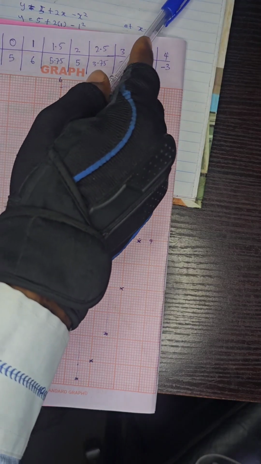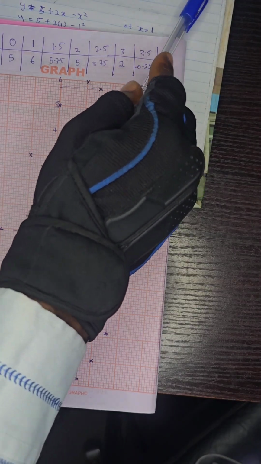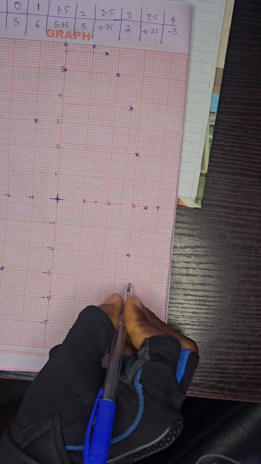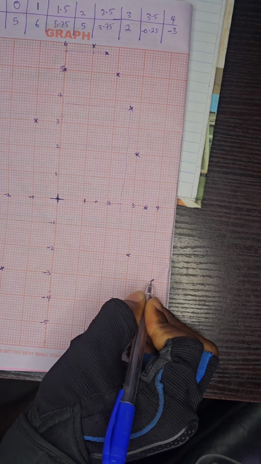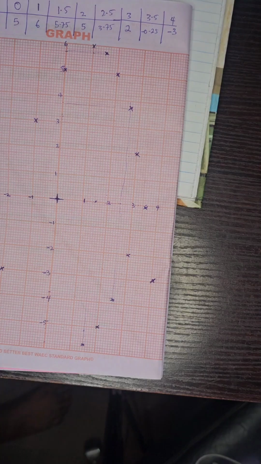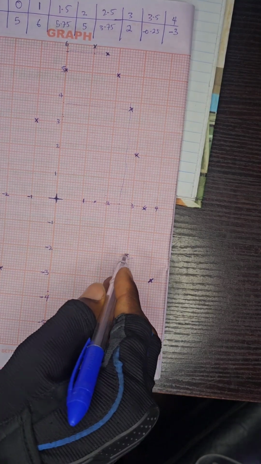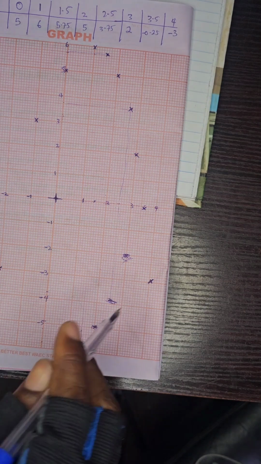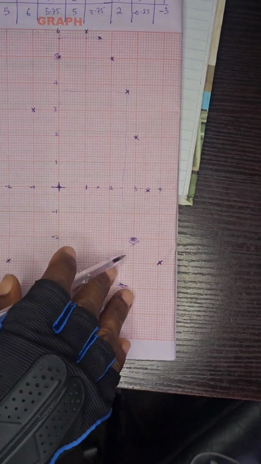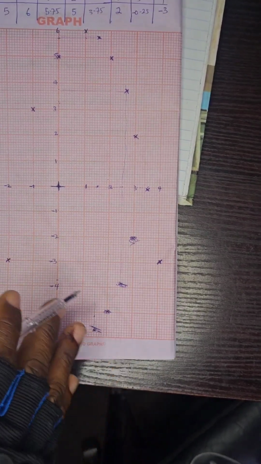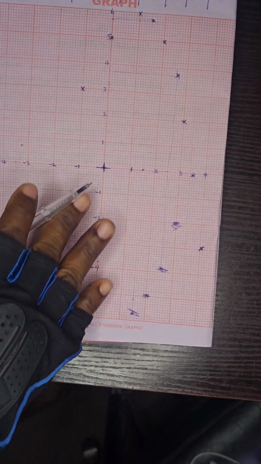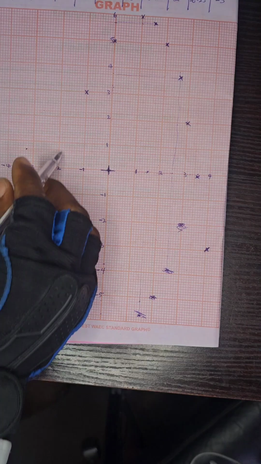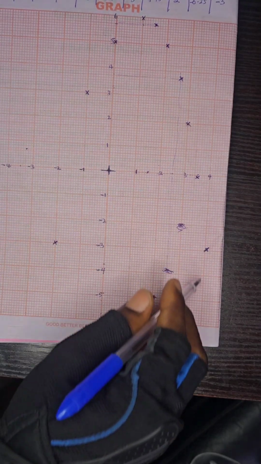So at the point where x is 4, y is minus 3. So this is x being 4, and this is y being minus 3. This here is not part of what we calculated, so that's why I have to cancel it out. So now that I've picked all my coordinates, the next thing I'll do is to find a line that will connect all of them.